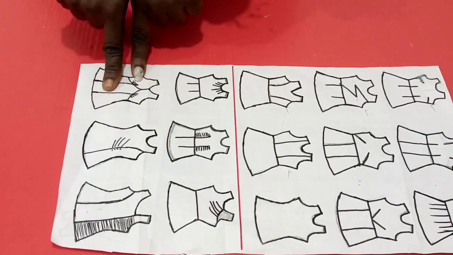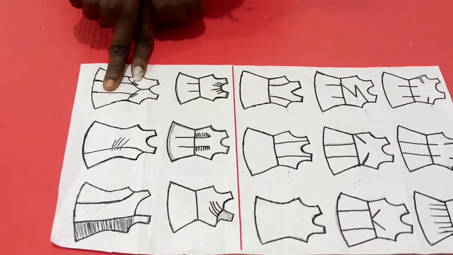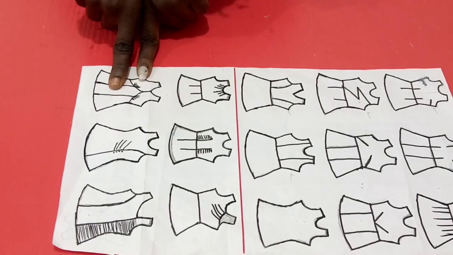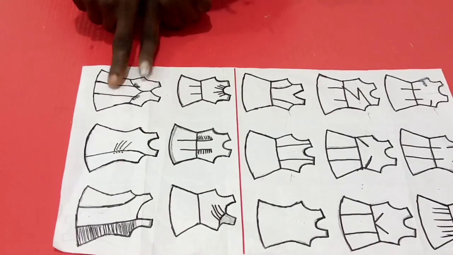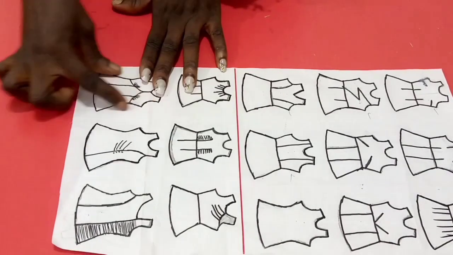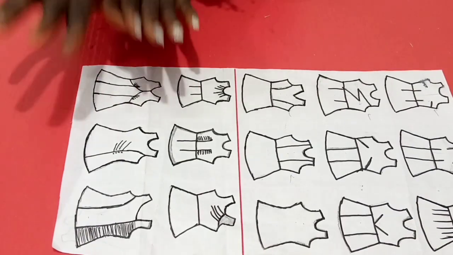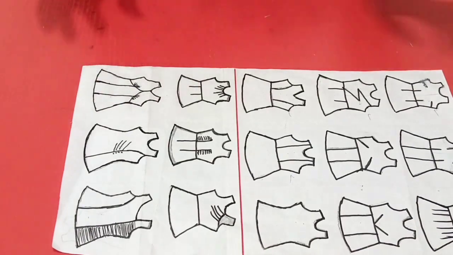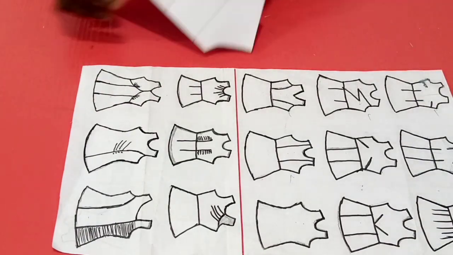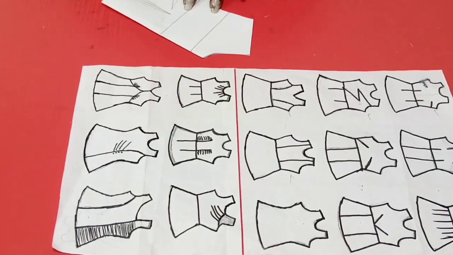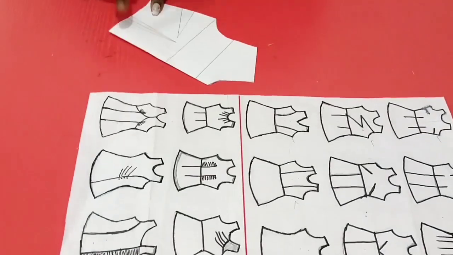There is already a video on how to draft your blouse pattern. I'll be putting the link also in the description box below so that you have a better understanding of how to go about drafting your blouse pattern, even though you are using a simplified bodice, where we start from the shoulder and end at the waistline.